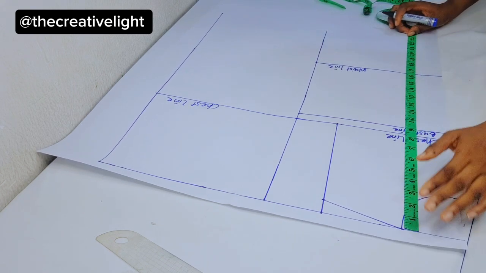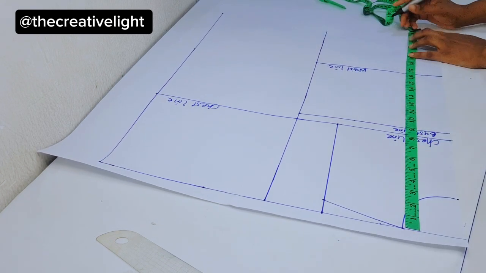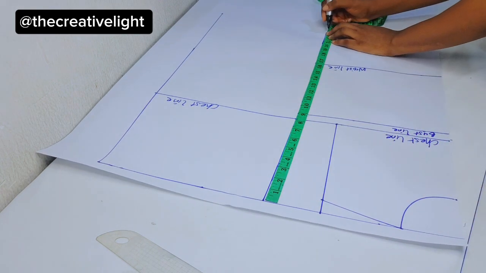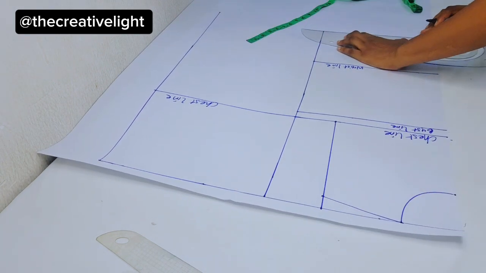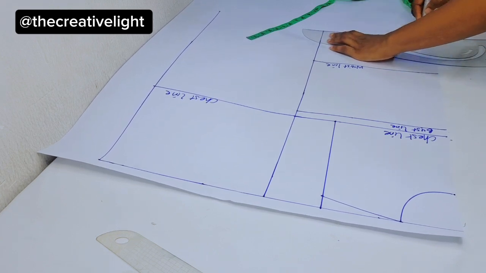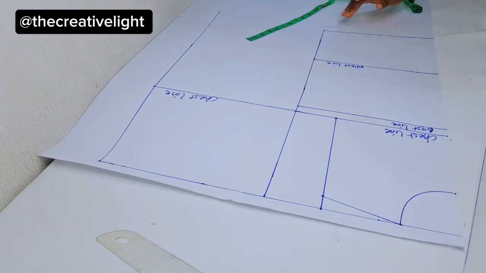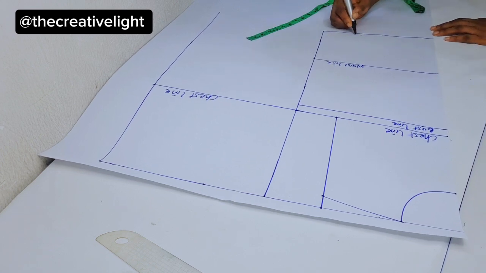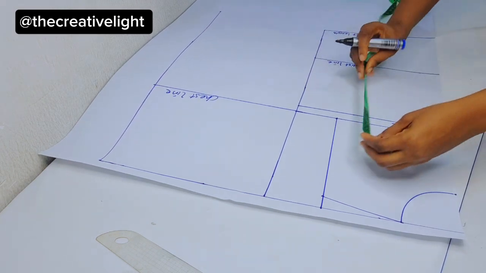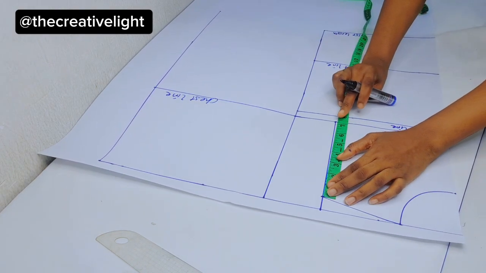The next measurement is shoulder to the top length or shoulder to the hip. The shoulder to the top length for this one is 23 inches, while my exact shoulder to hip is 26 inches, right? But this is just a top. It's not going to get to my hip, right? But that place is the hip measurement you're going to use at that point.